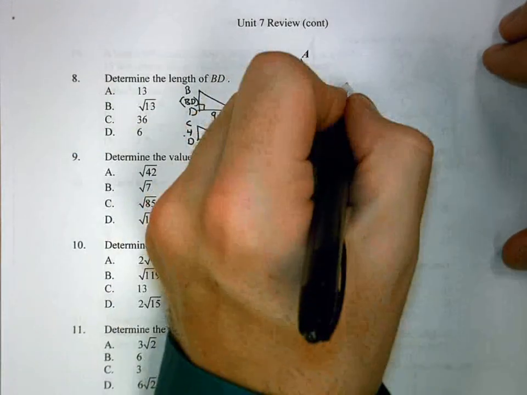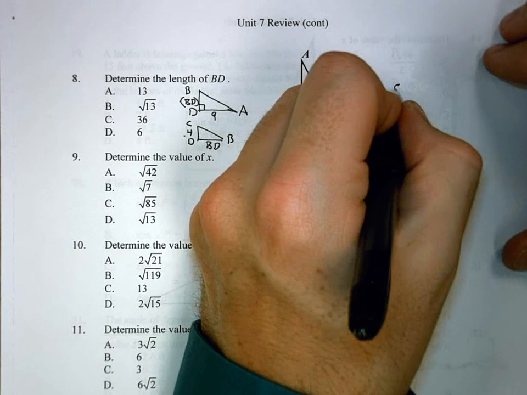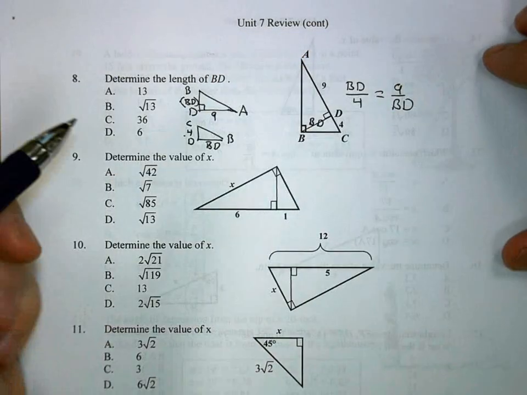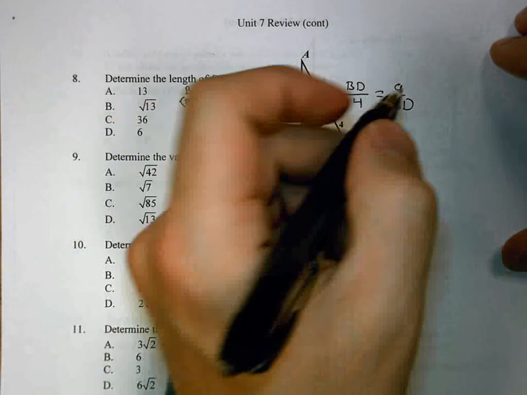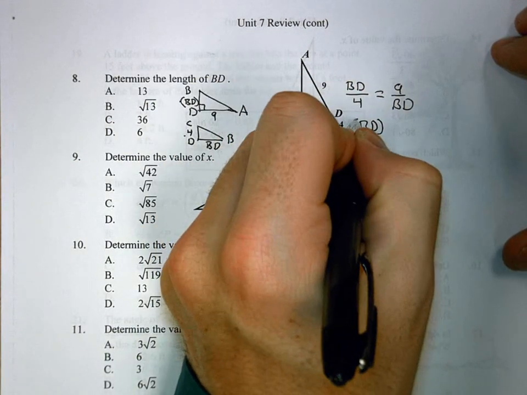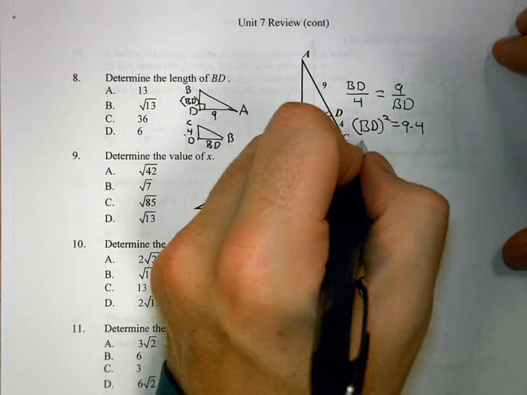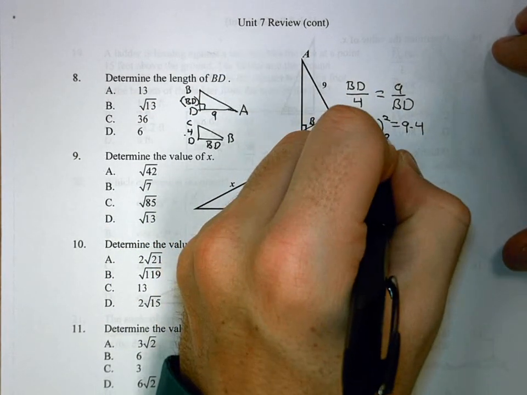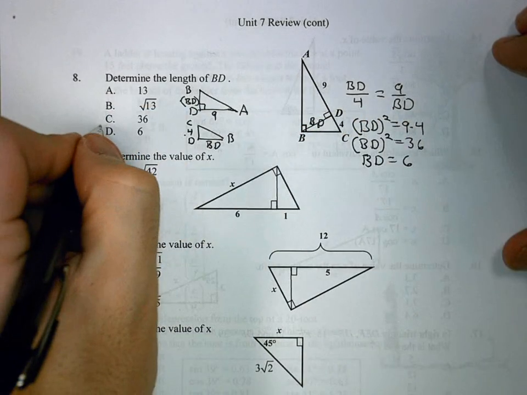BD is to 4, as 9 is to BD. Now I may notice here that BD is diagonal to itself. Since it's the altitude, when I do cross product, I get BD squared equals 9 times 4. BD squared equals 36, which means BD is 6.